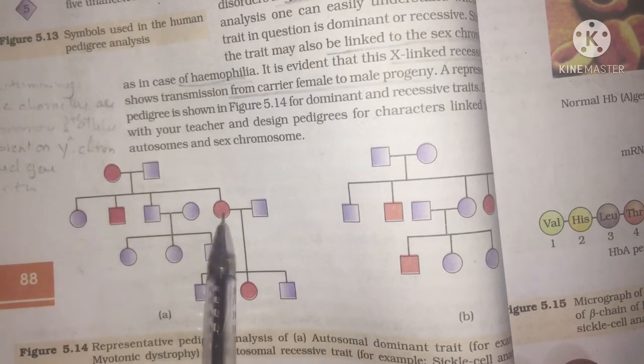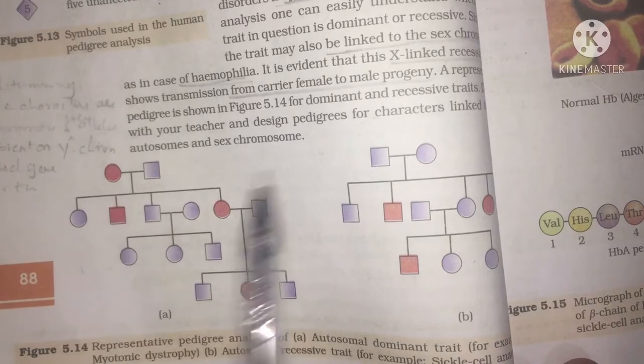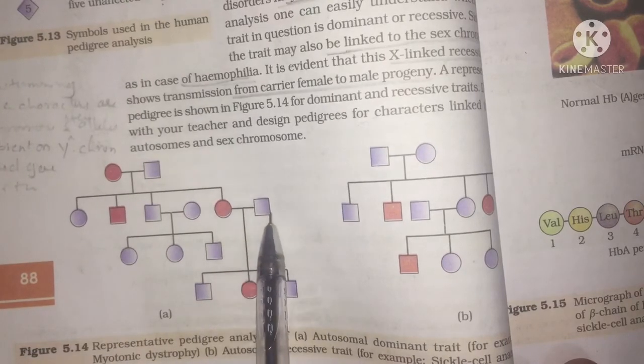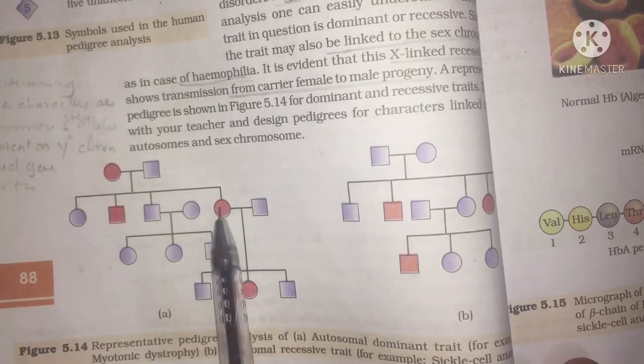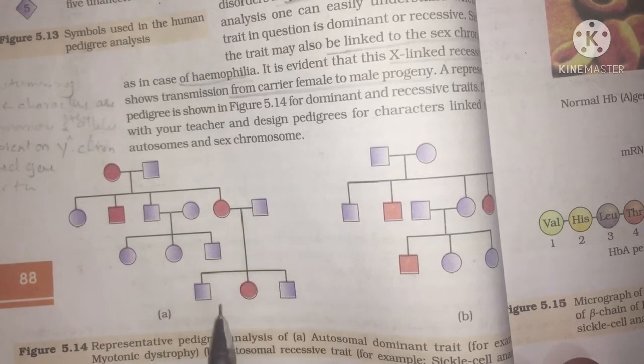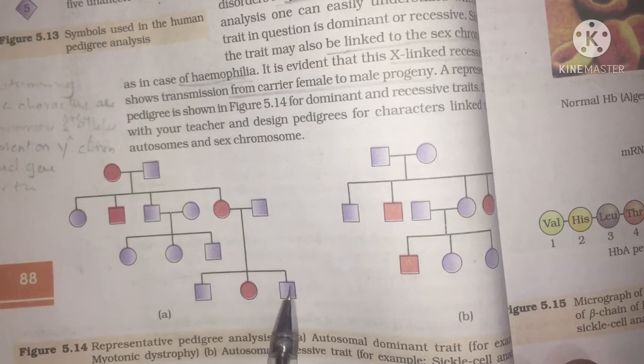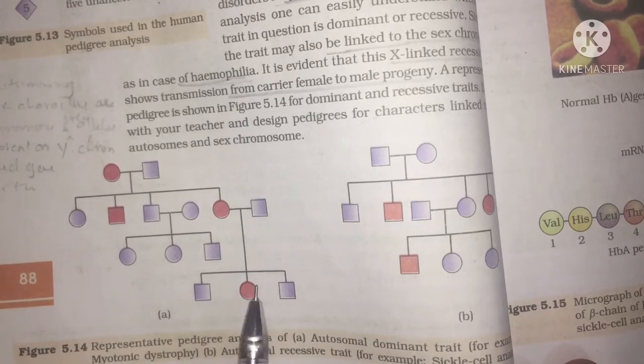Now of these, one female is affected, and another male is also affected. When an affected female is married to a normal man, you can find that the female is having a daughter with the disorder. Can you find that both the males are normal?